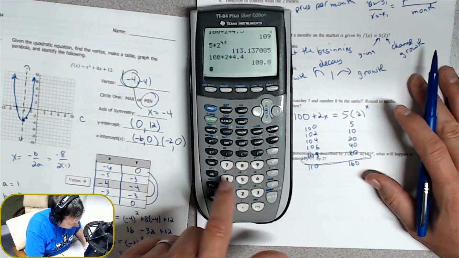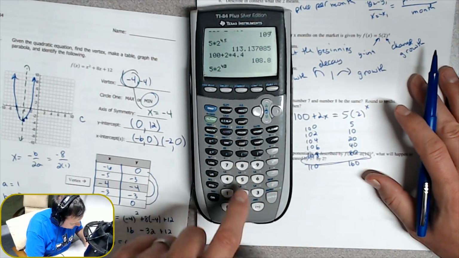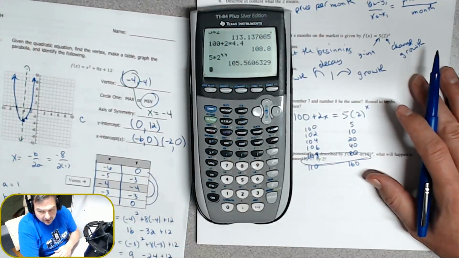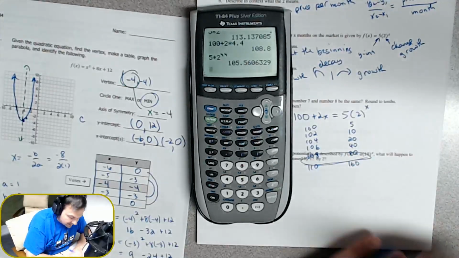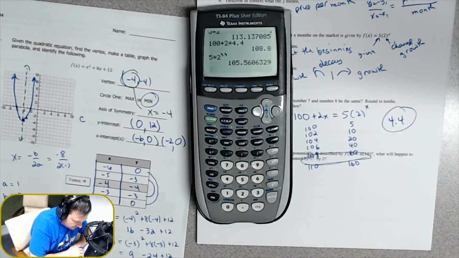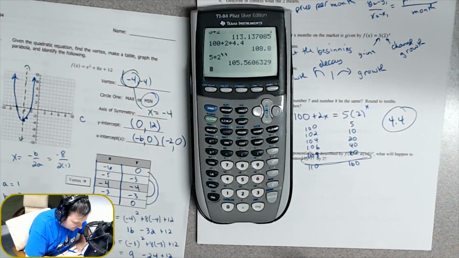And then we'll go 5 times 2 to the 4.4, and we got 105. Ooh, see, it's too small. So somewhere we're getting really close. This is around the 10 decimal places, so 4.4 is the closest. 4.5 is a little too much, so the closest is around 4.4. I'd also accept 4.5 because you did a pretty good job there.